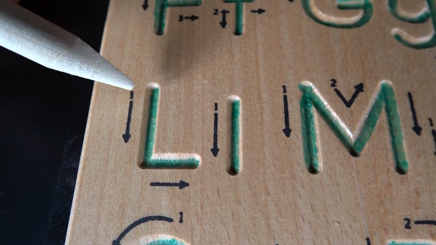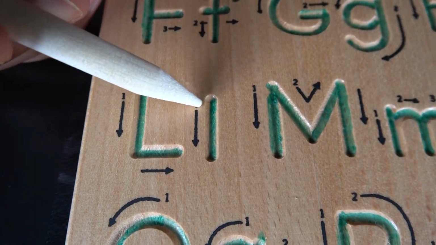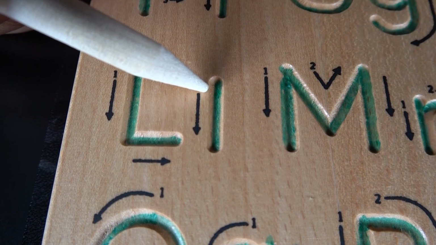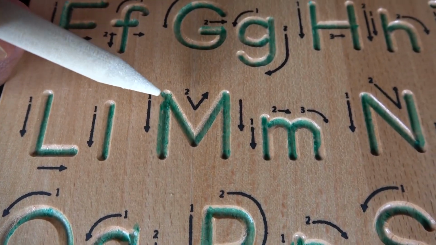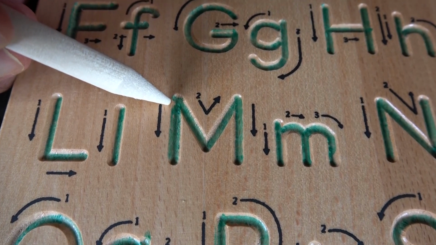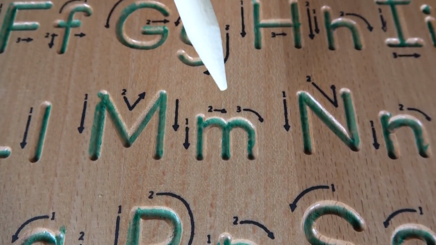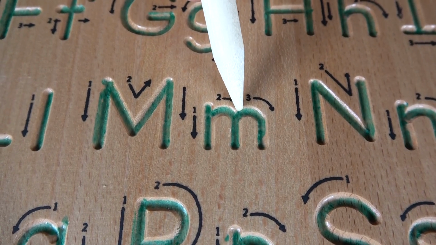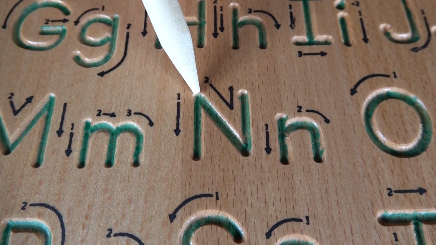It is uppercase letter L. Do you remember what letter is this? It is lowercase letter l. Do you remember what letter is this? It is uppercase letter M. Do you remember what letter is this? It is lowercase letter m. Do you remember what letter is this?